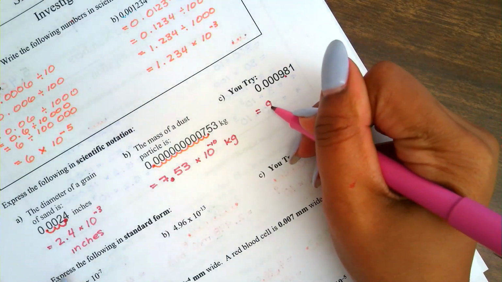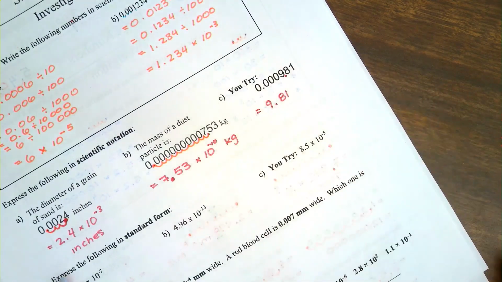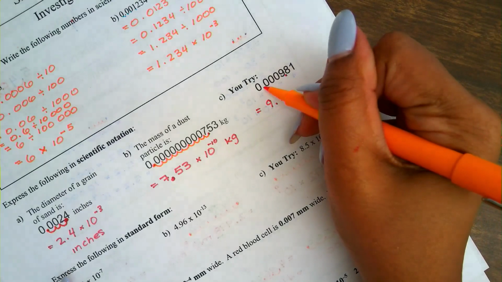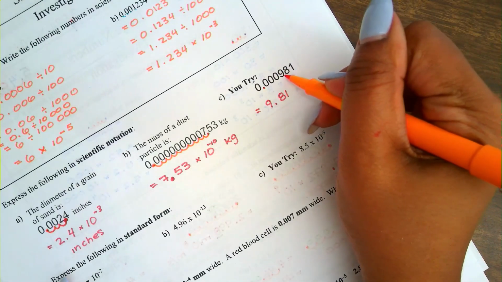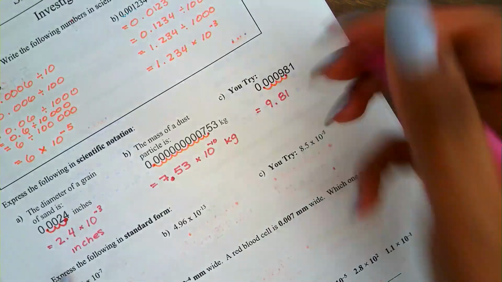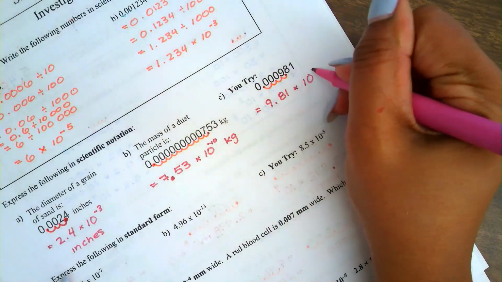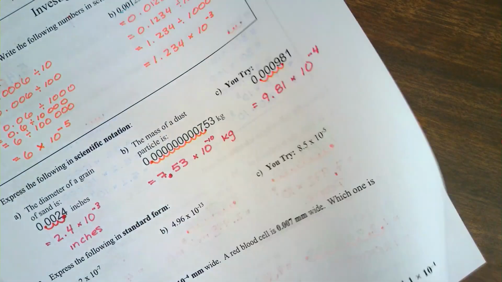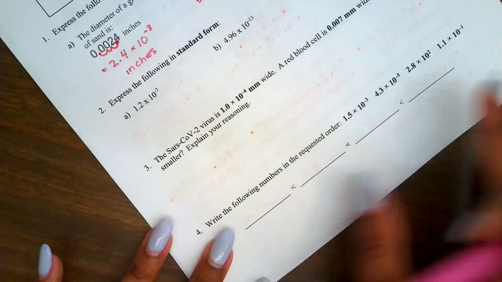And I know I'm going to want 9.81. So your actual numbers we want to write, but we want one of those actual numbers before the decimal. And I'm going to say, okay, how many times do I have to actually get it there? 1, 2, 3, 4. Then I'm going to go backwards 4, which means 10 to the negative 4. Okay? So then we go to question 2.